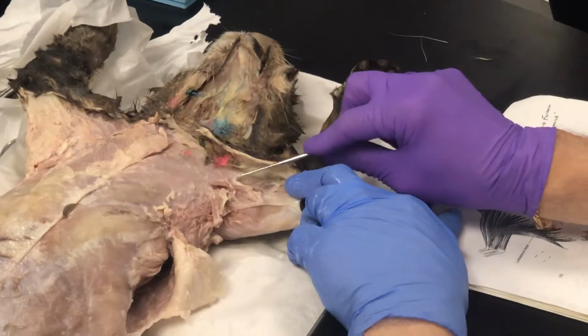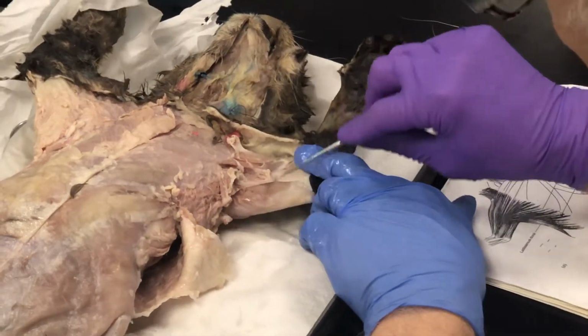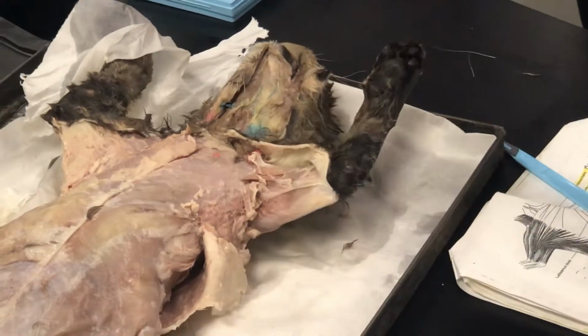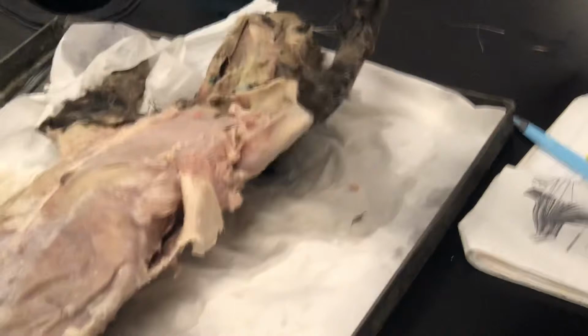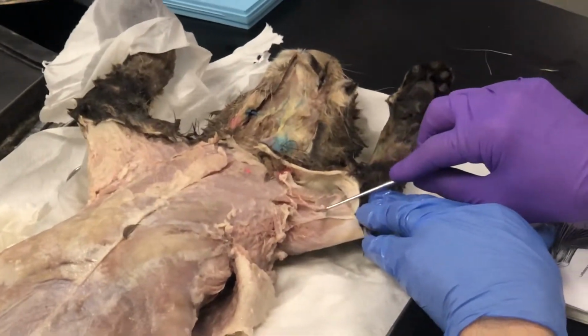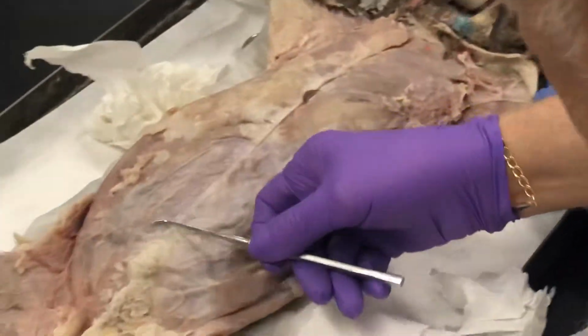Biceps brachii is a very nice muscle. And there's a triceps. Biceps, triceps, and between them is a brachialis. Brachialis. Okay, this is the rectus abdominis.